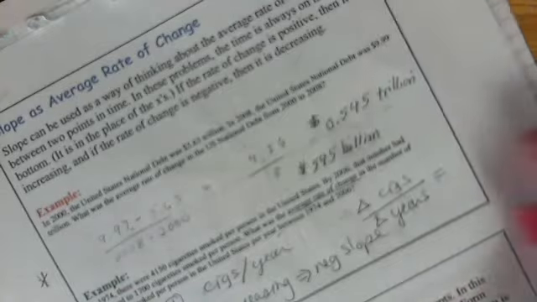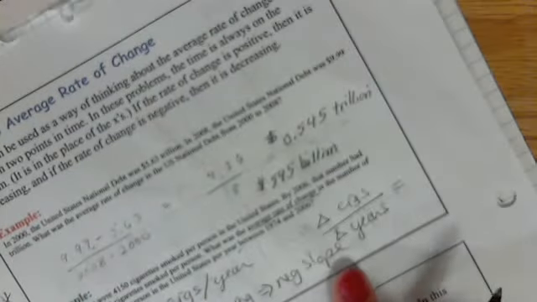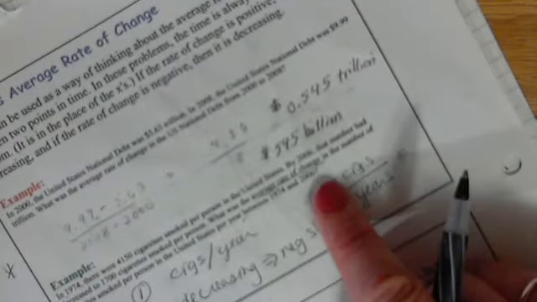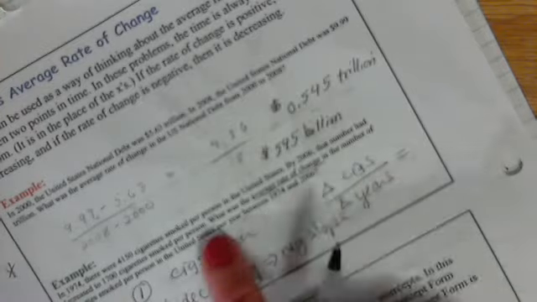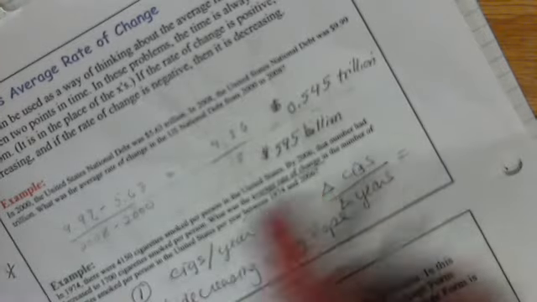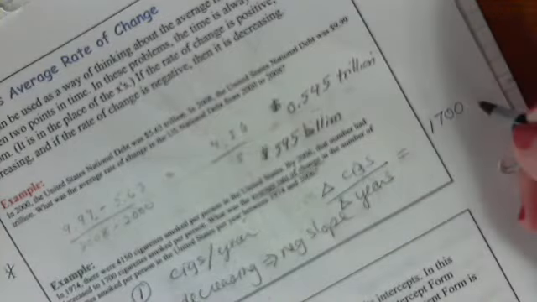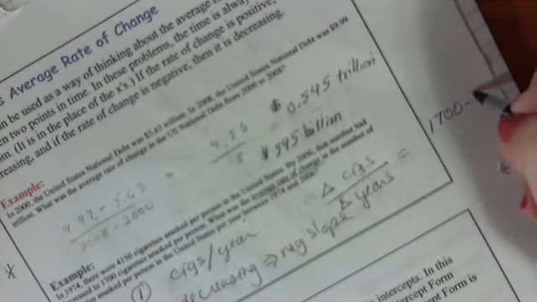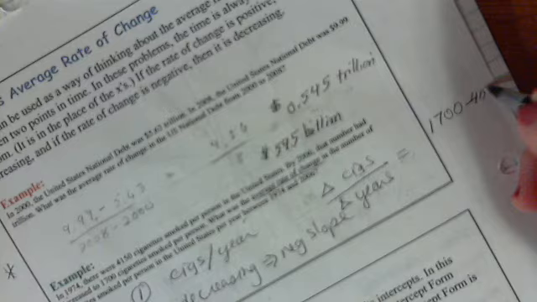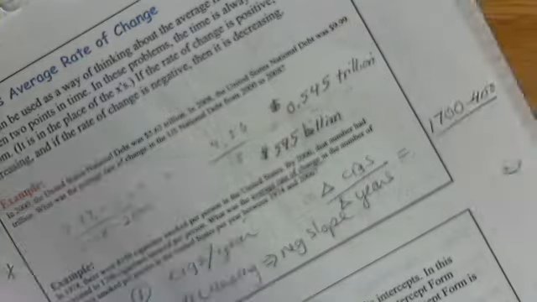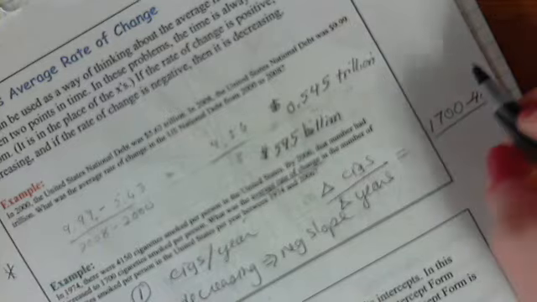All right, we also know that it needs to be decreasing, or negative, so I want to start with the later amount of cigarettes, the 1,700 cigarettes, and I want to subtract 4,150, because I need to get a negative answer, because it is a decrease.